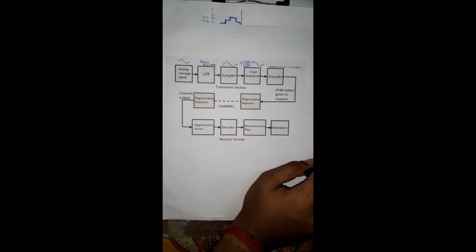So from those values, what is the encoder doing? It is assigning particular codes, because we know that for 3 bits we have 8 combinations, that is 8 codes. Different types of codes can be generated, and the encoder, as I have already told you, is assigning each and every quantized amplitude a particular code.